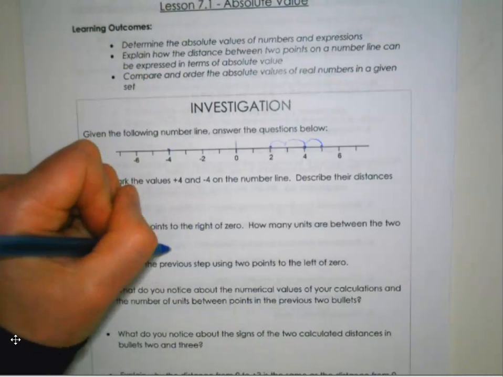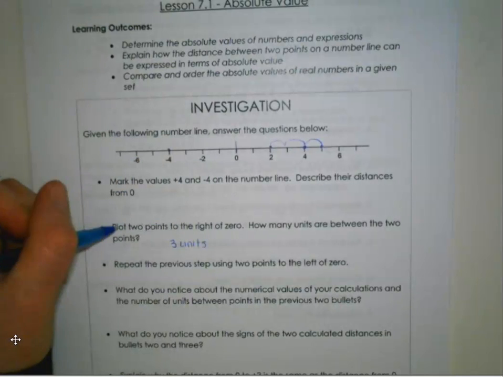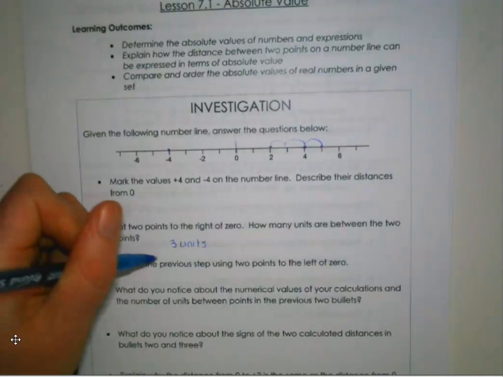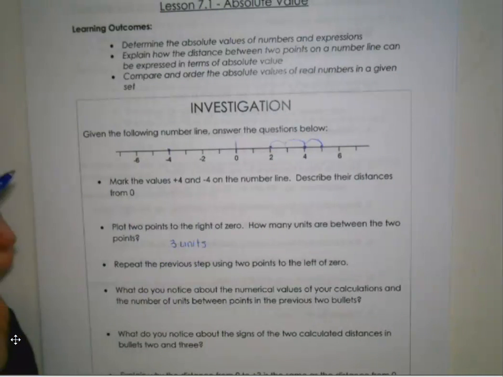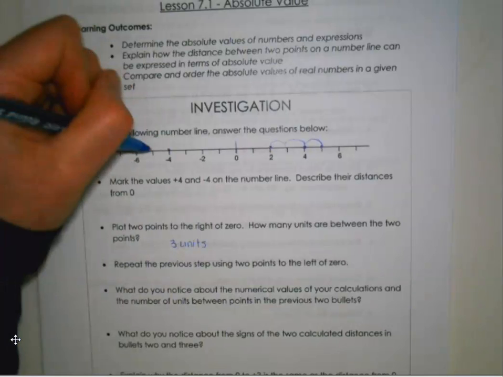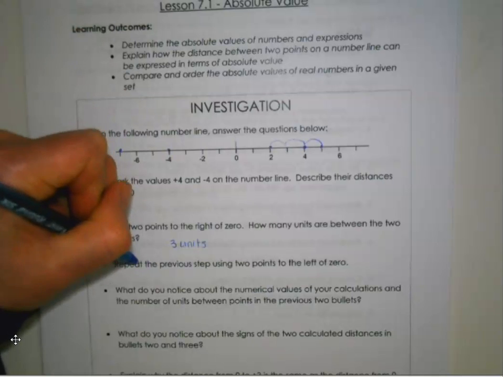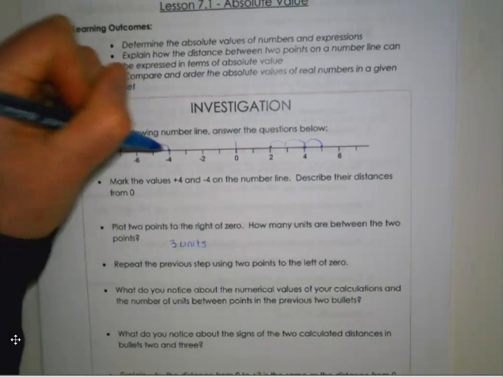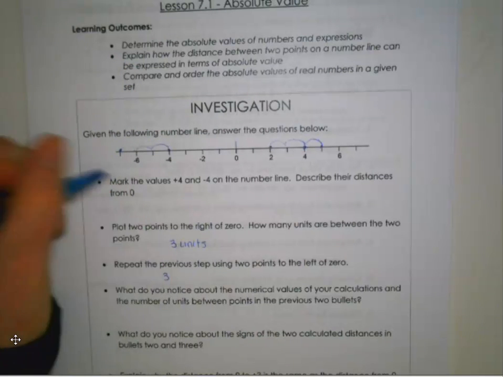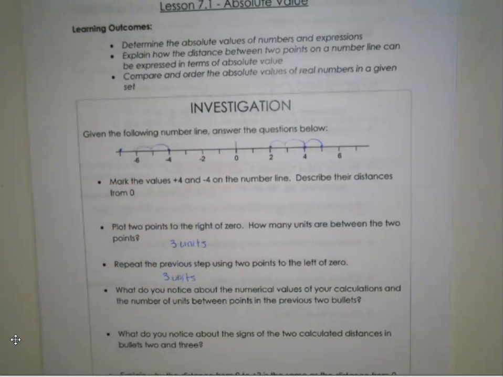So there's 3 units between the 2 points, and you could have chosen different ones. Then repeat the previous step using 2 points to the left of 0. Let's do 7 and 4, the negatives. We have 1, 2, 3 units again between these two. I didn't plan it that way, but that's the way it turned out.